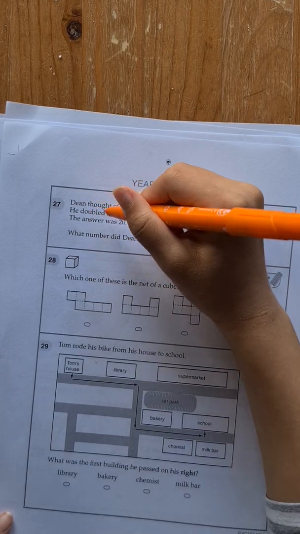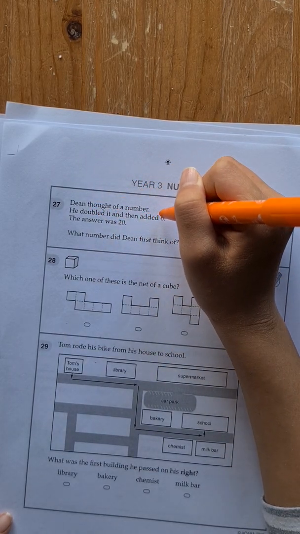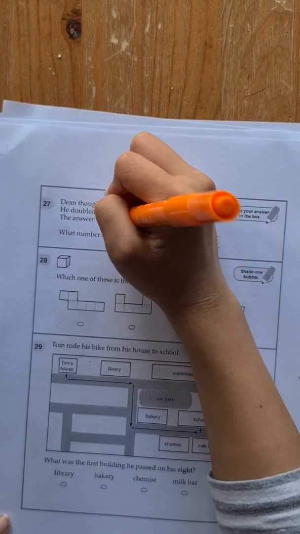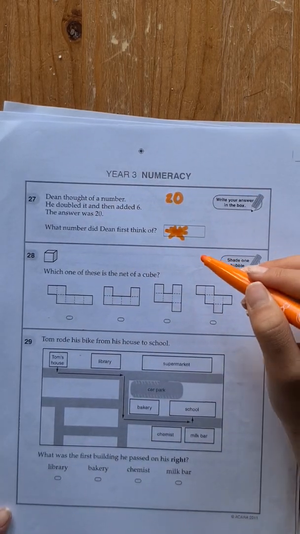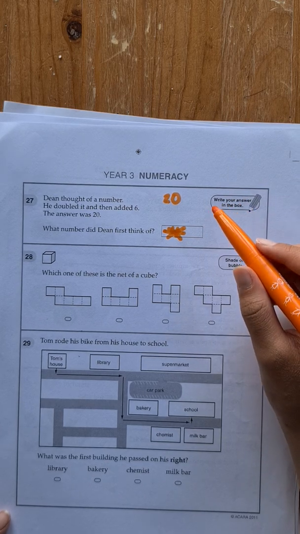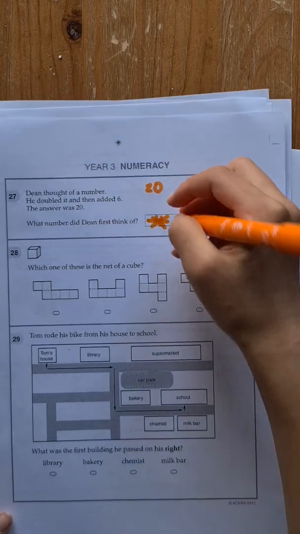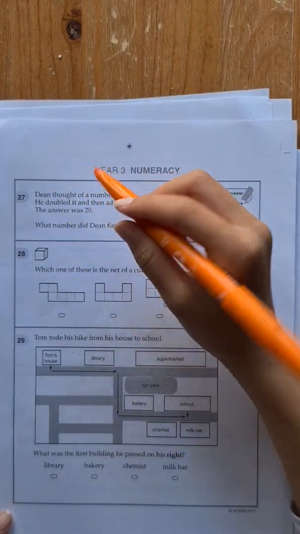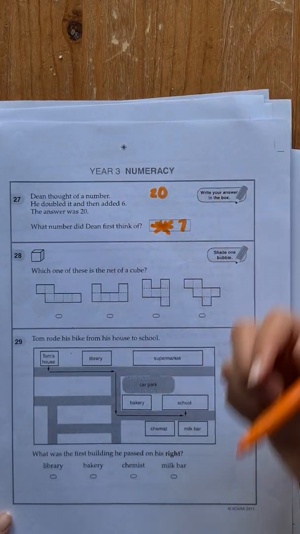So he doubled it, then added 6. I know what I did. So 20 minus 6 is what you do first. 20 minus 6 equals 14. And 14 divided by 2 equals 7. So let's try it again. 7, he doubled it, equals 14. Then he added 6. The answer is 20. So the answer is 7.